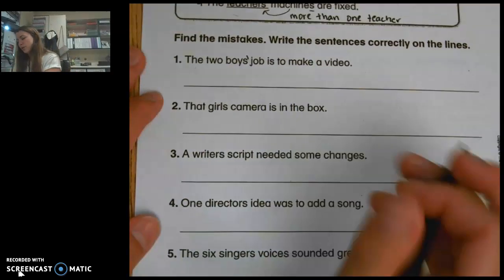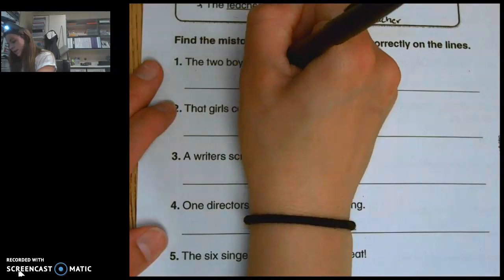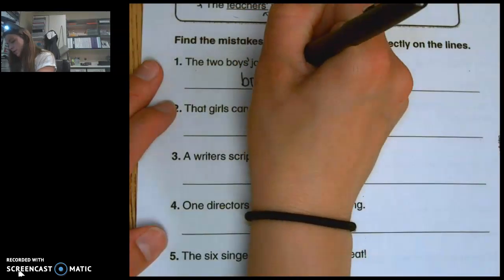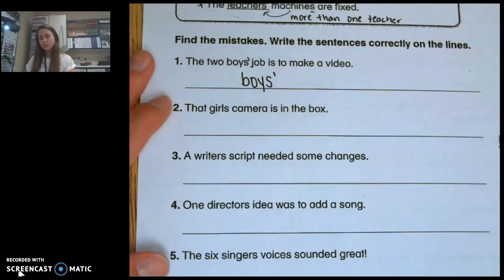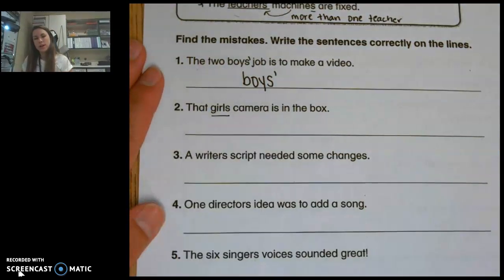And it's fine if you do not rewrite the sentence. You can write it like this. Write the correct word on the line. So where in the word girls do I need to put my apostrophe?